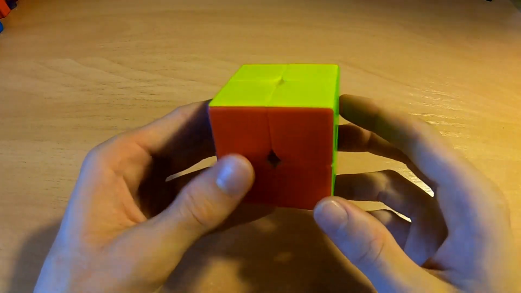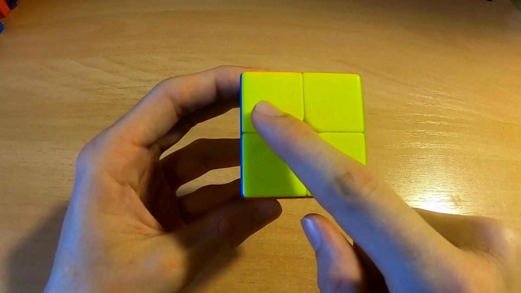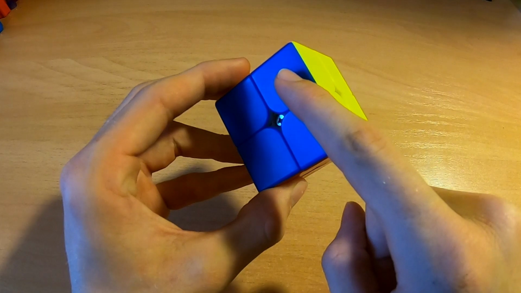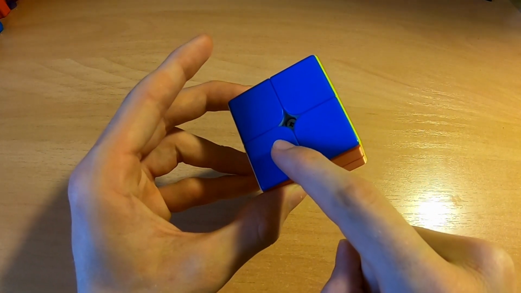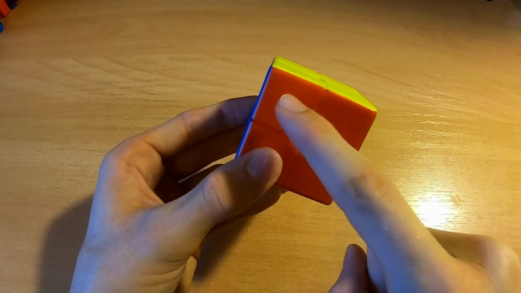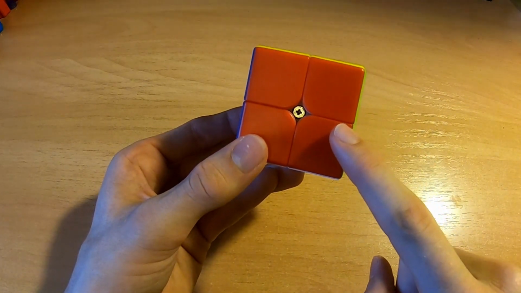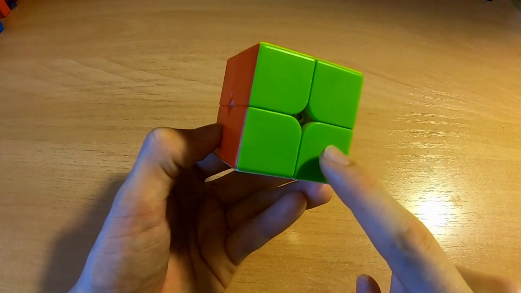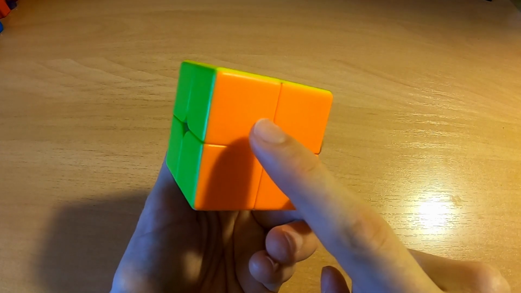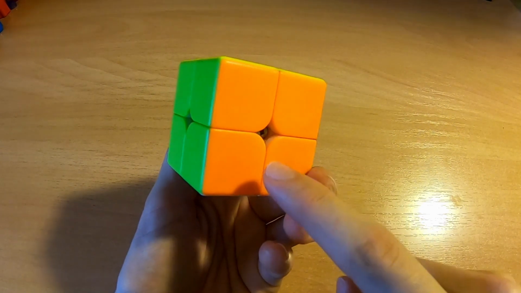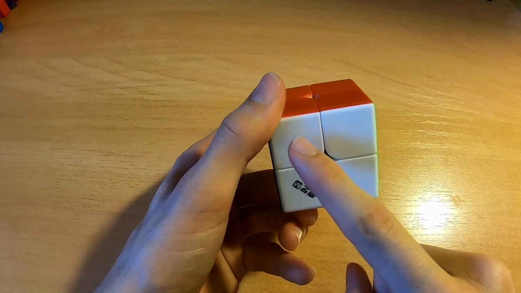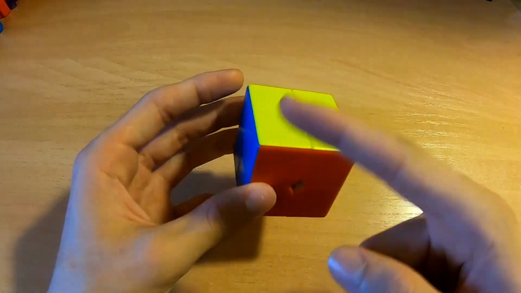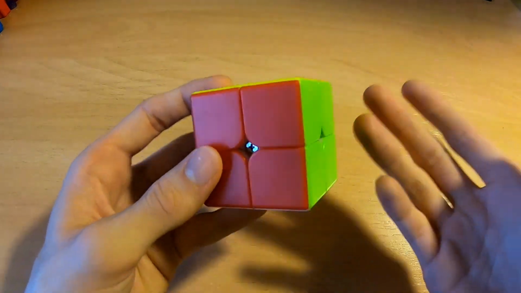So the lettering scheme looks like this: A, B, C, D, E, F, G, H, I, J, K, L, M, N, O, P, Q, R, S, T, U, V, W, X. That is how you break up your 2x2 pieces into a lettering scheme.